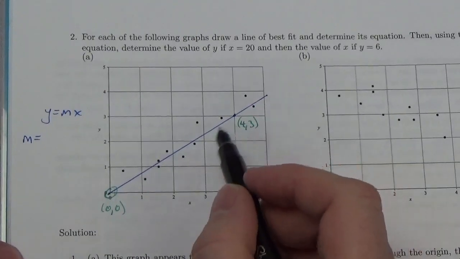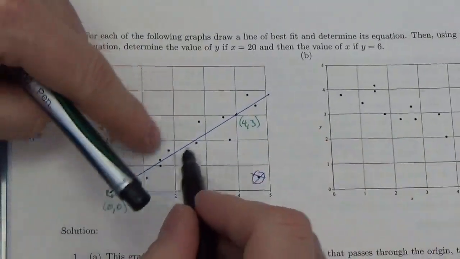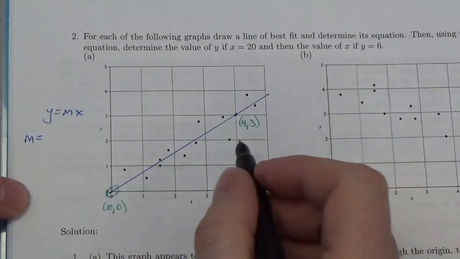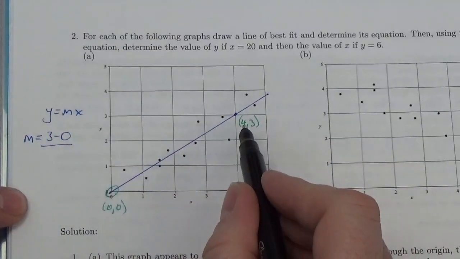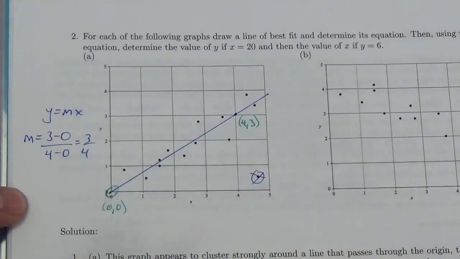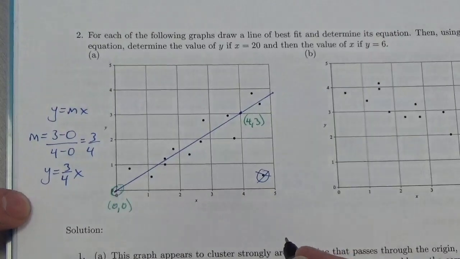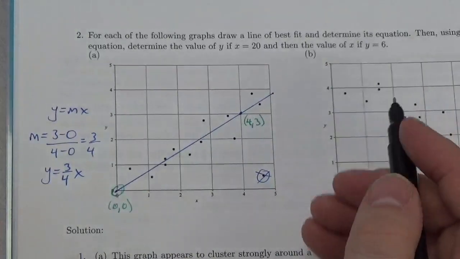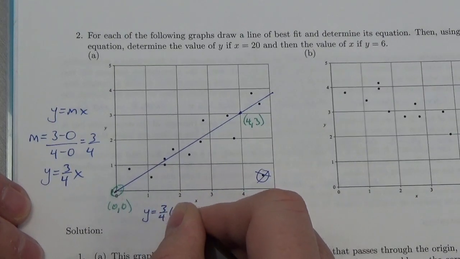Now remember, this isn't a point that was given to me. I'm picking a point that's on the line. I'm not picking one of the dots that I see because they're not on the line. I didn't draw it through any one of those. So I'm trying to do the best I can here. So now my slope formula is going to be the y minus the y, so 3 minus 0, over the x minus the x, 4 minus 0. And I'm getting a slope of 3/4. So y is equal to 3/4 x. Now I can answer the two parts of the question. I want to find y if x is equal to 20. So if x is equal to 20, this becomes 3/4 times 20.